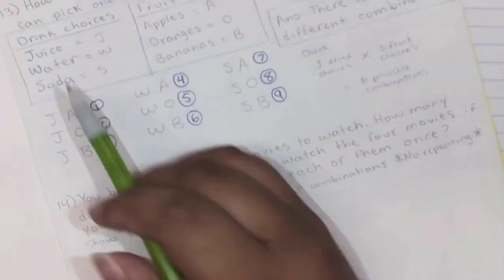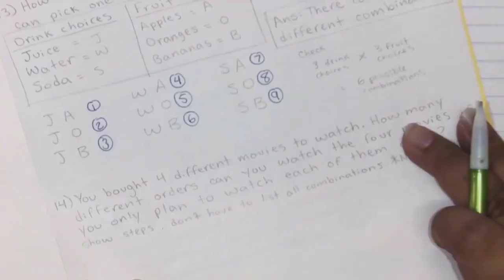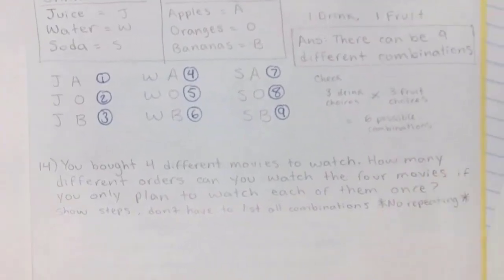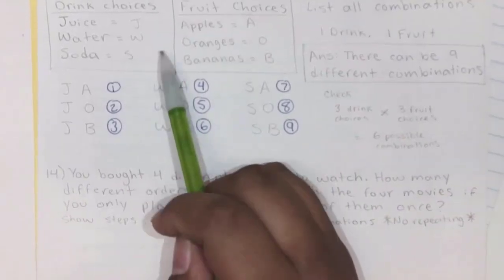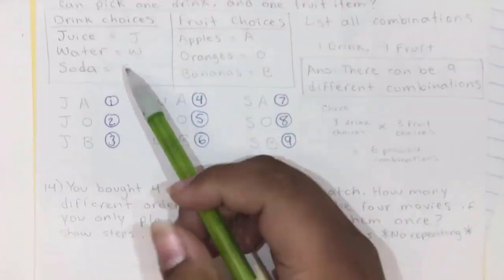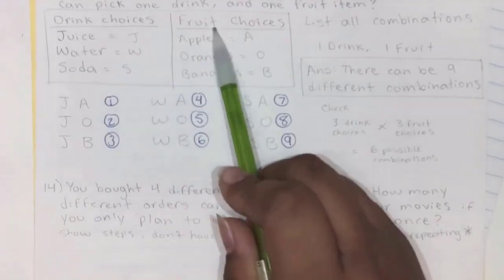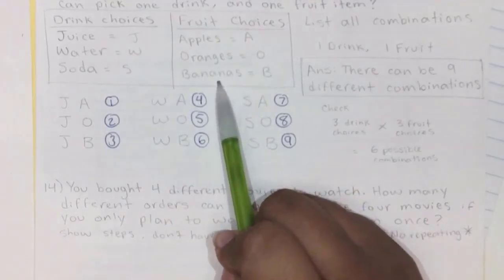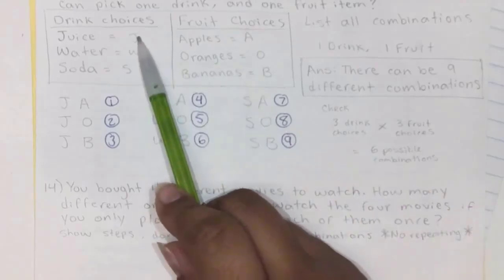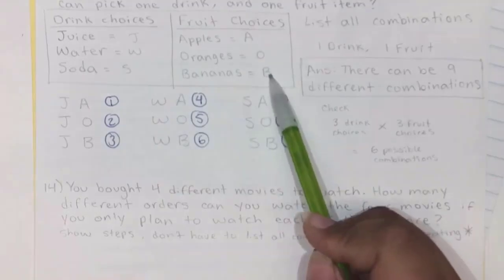Okay, so starting off here, I just rewrote my question to keep in mind what I'm finding. And then what I like to do is a little table to help me out, like all the choices I have. So I know for the drink choices, they gave us juice, water, and sodas. And then for fruit, they gave us apples, oranges, or bananas. So I like to find a letter, like an abbreviation of the different choices. That way it could help me when listing them out.